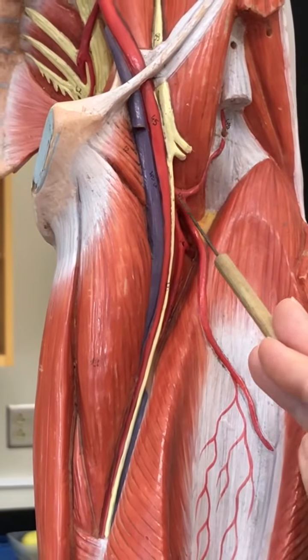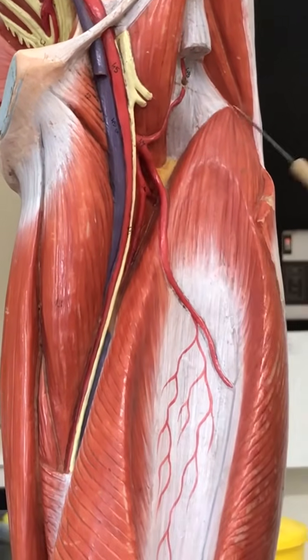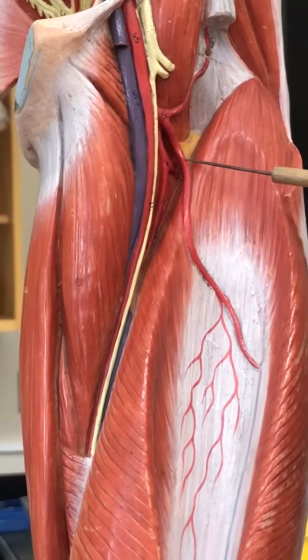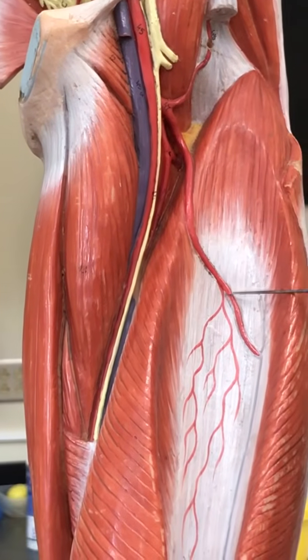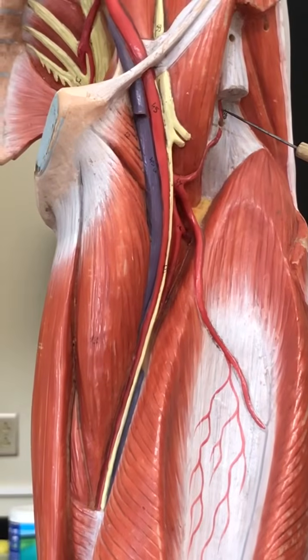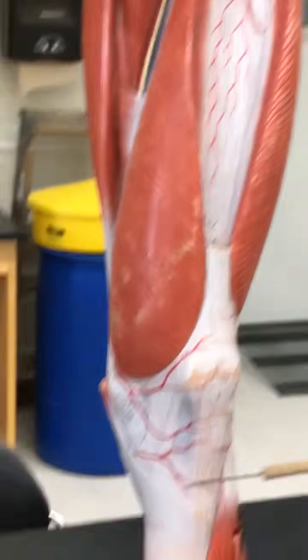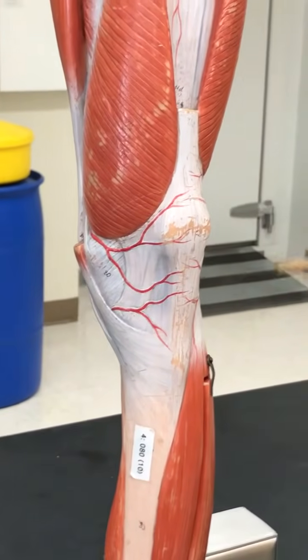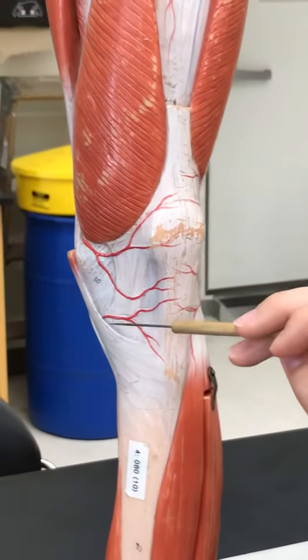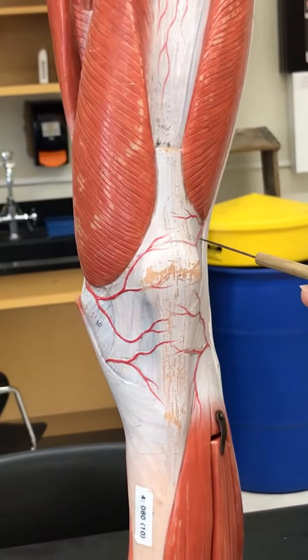We've also got the lateral femoral circumflex artery right here. And notice it has a branch going inferiorly and a branch going superiorly. Now as I move a little bit more down towards the knee, I just want you to notice these branches that are coming out around the knee. Those are all genicular arteries.